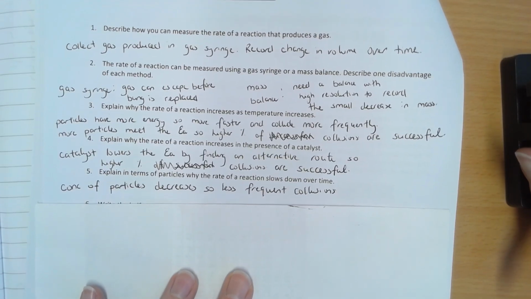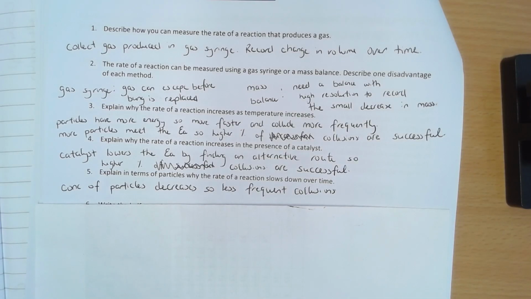And the last one I didn't talk through, but I just wanted to point it out. It just tends to come up all the time. Reactions slow down over time. Why? Tell me that the concentration or the number of particles is going to decrease over time, and if it decreases, you're going to get less frequent collisions.